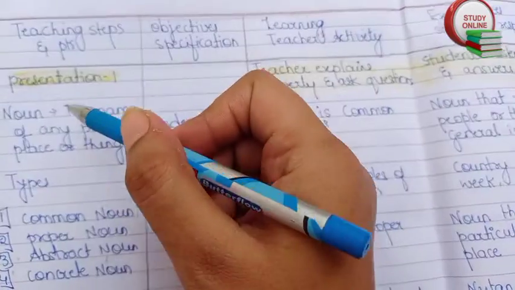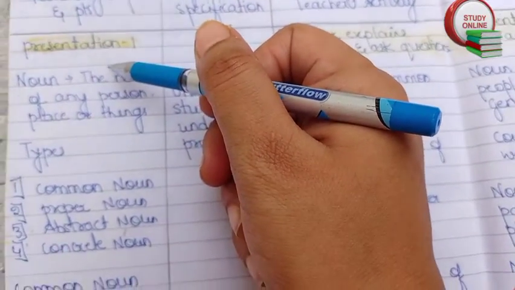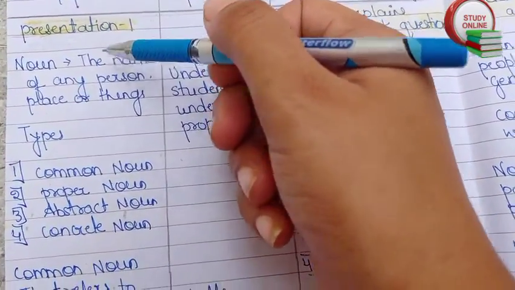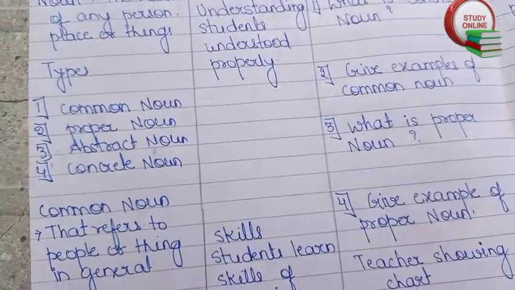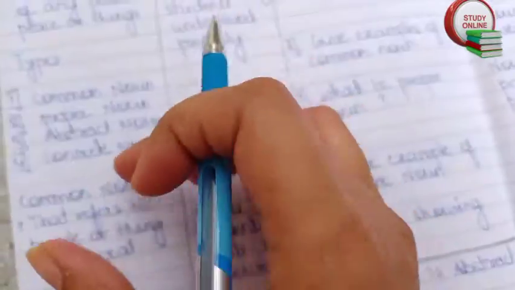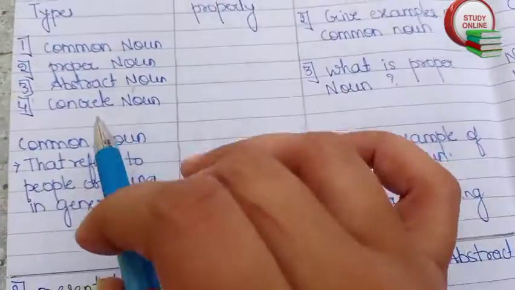This is the overall look. Now here you can see presentation. For that we have to explain them properly about noun. What is noun? Here you can see types of noun. So we also have to tell them about types of noun. Here I have mentioned only 4 nouns.